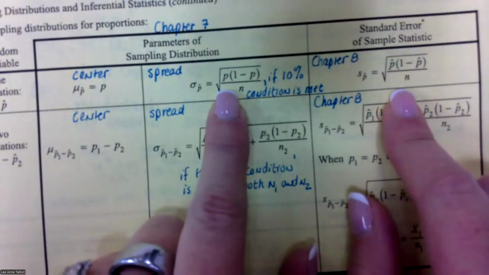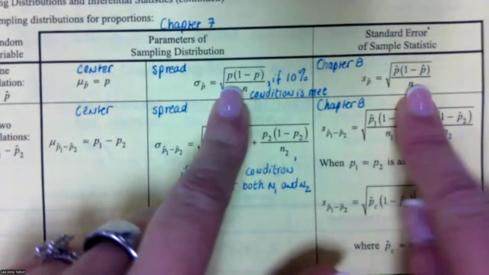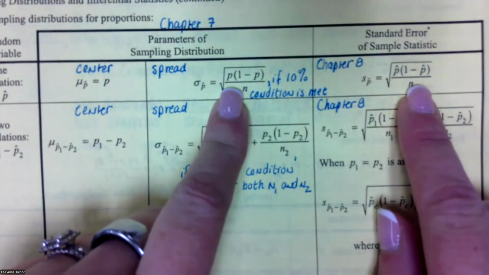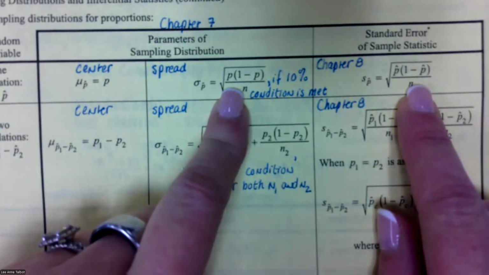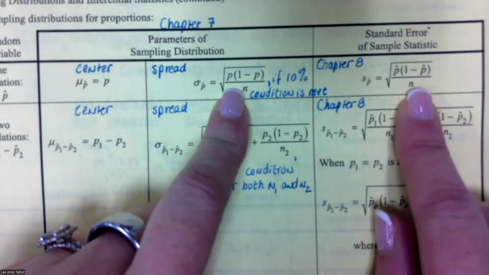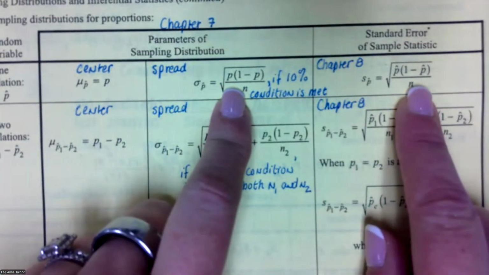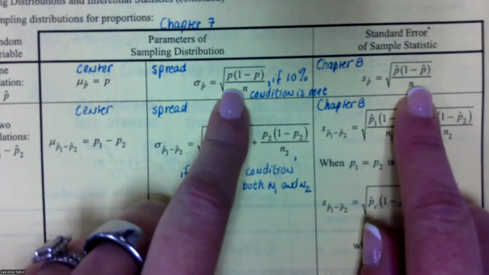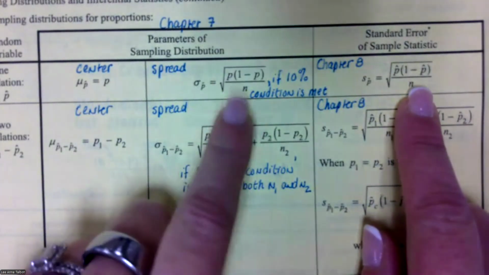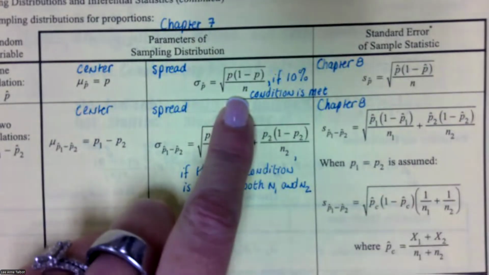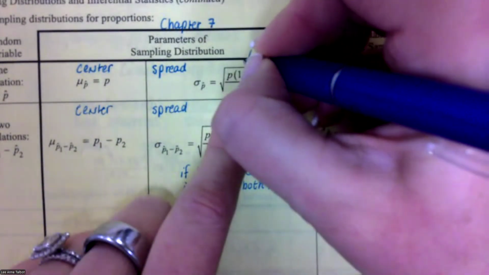So the question is really, is it this or is it this? Look at what you wrote at the bottom of the page. Use P if you have it. If not, P hat. Do you have P in these problems? Yes.